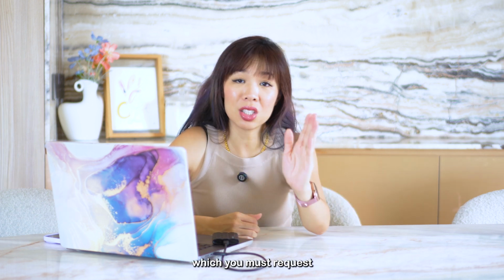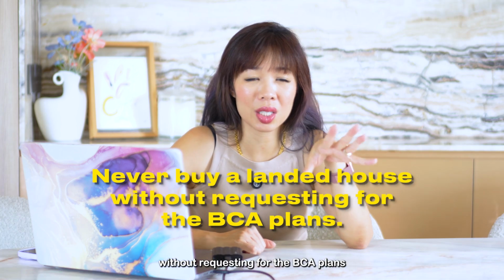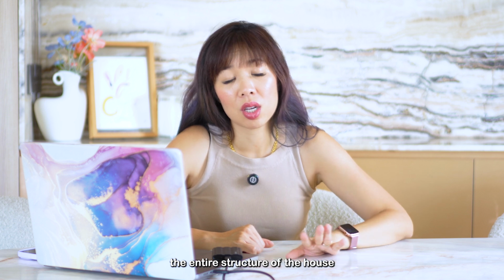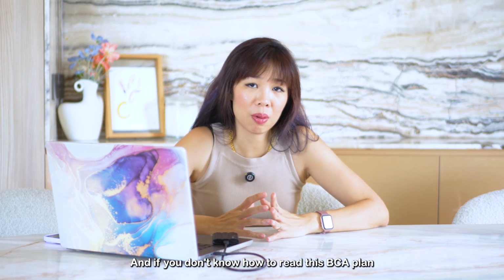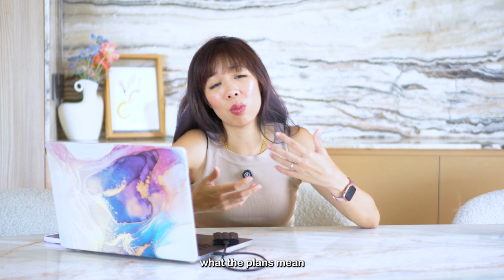In the BCA plans that are submitted for every single house, which you must request if you are buying a landed house, by the way. Never buy a landed house without requesting for the BCA plans, so that you can actually see the entire structure of the house. And if you don't know how to read this BCA plan, it's important to get a consultant, pay somebody to help you to understand and decipher what the plans mean.